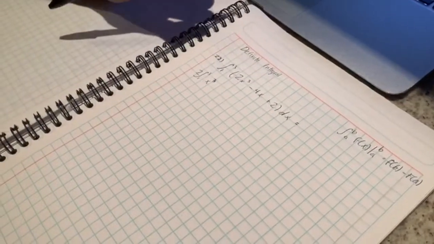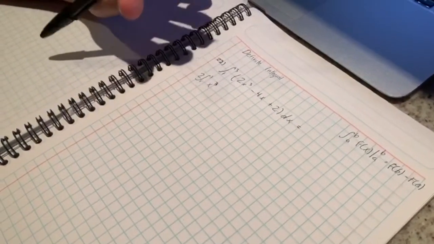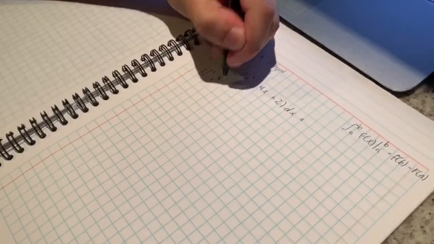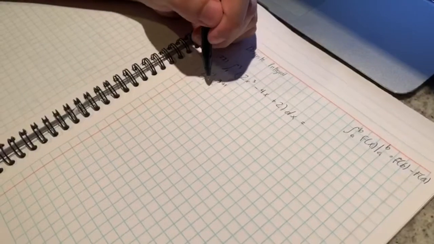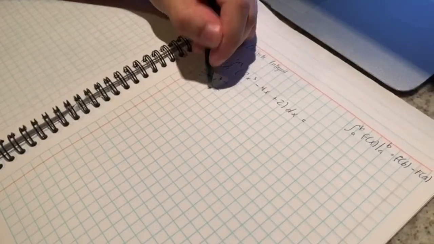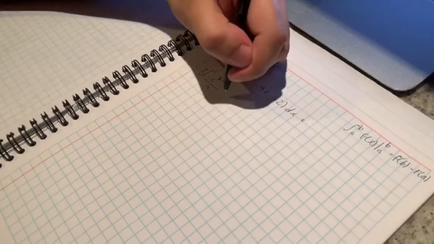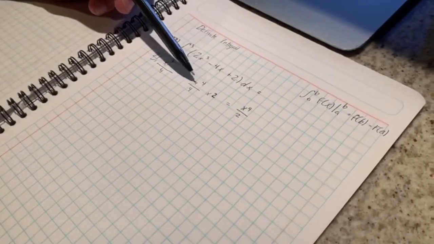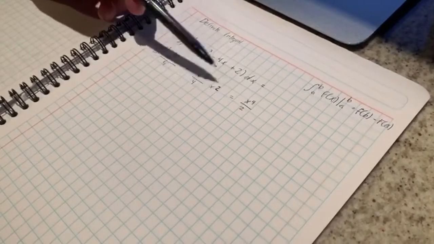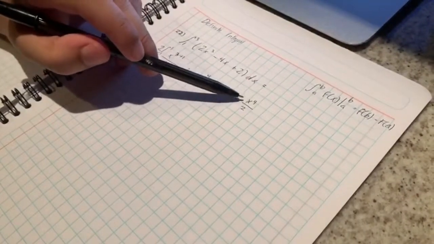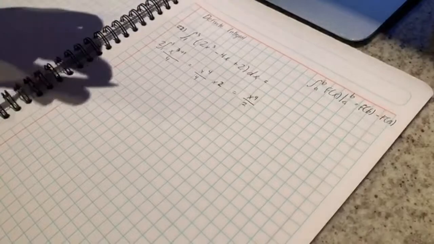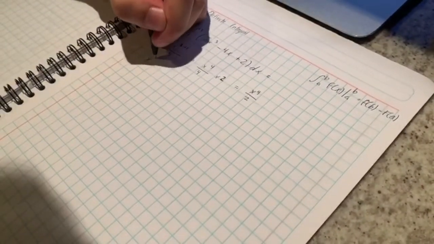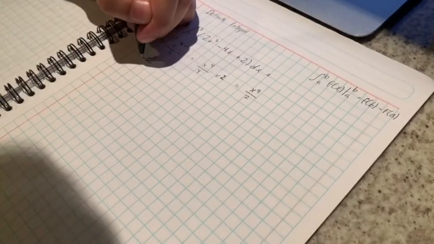Every time we have an exponent in this type of problem, we have to add 1 to the exponent, and that number will go on the bottom, so we will end up with x to the power of 4 over 4 times 2, which equals x to the 4th over 2.